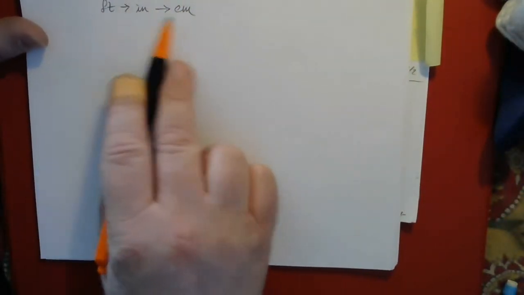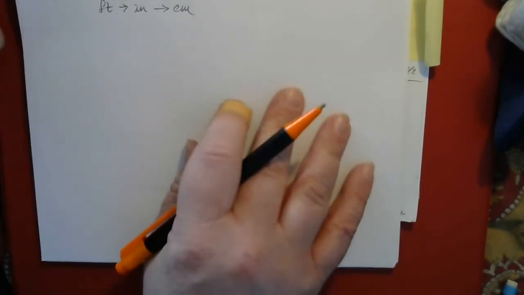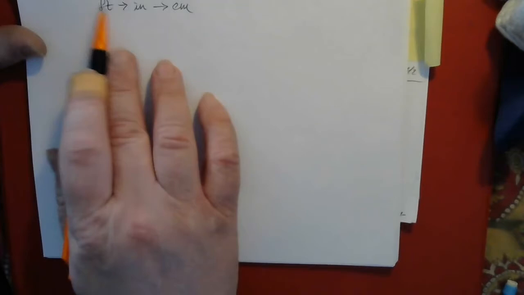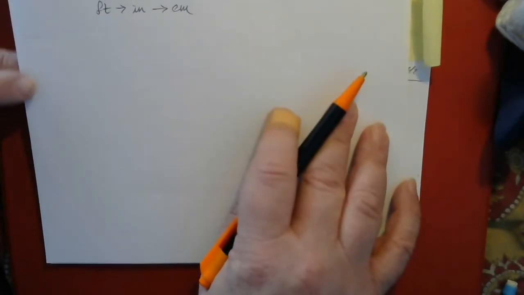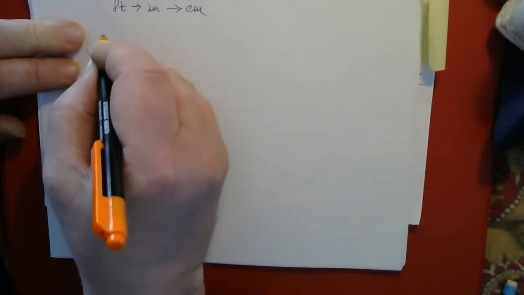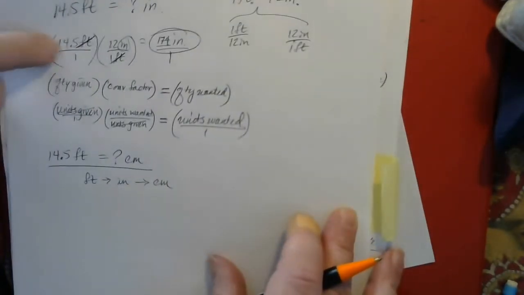And this is sort of what's known as a solution map, or sketching out the route that you're going to take when solving a multi-step conversion. We have to go from feet to inches, and then we can go from inches to centimeters. So I'm just going to do this again, just as a review.